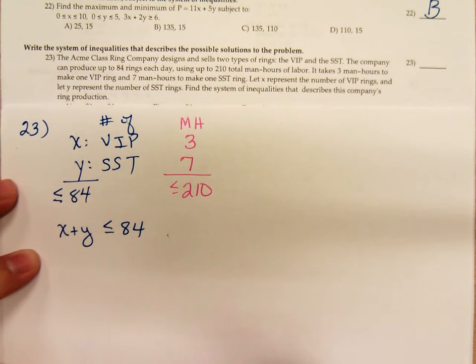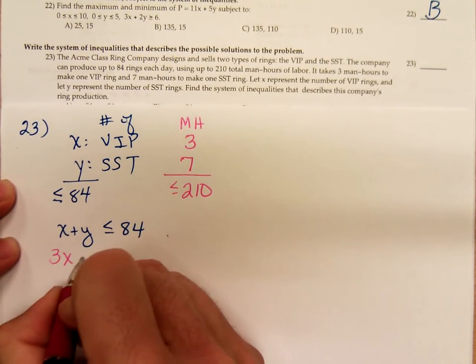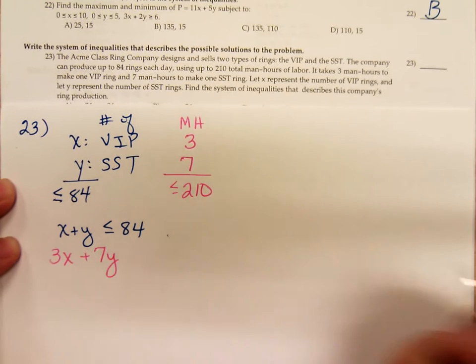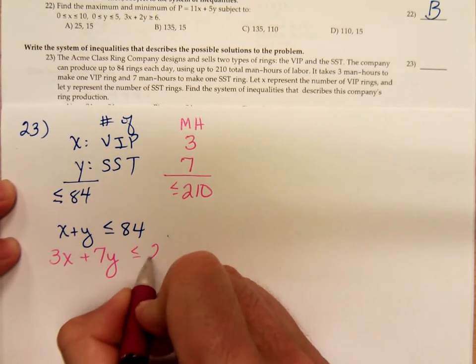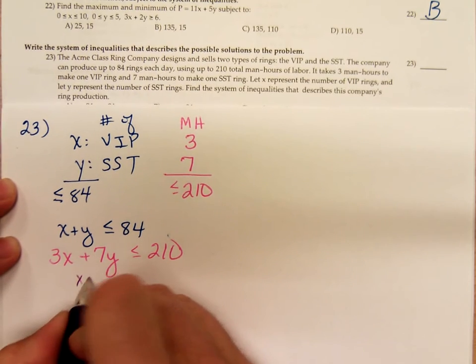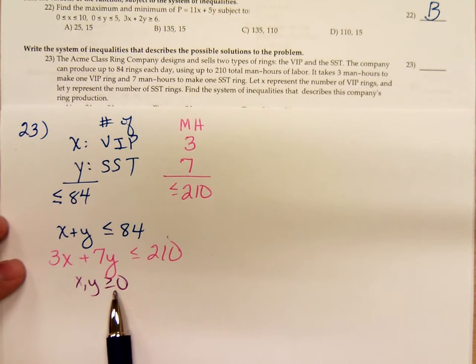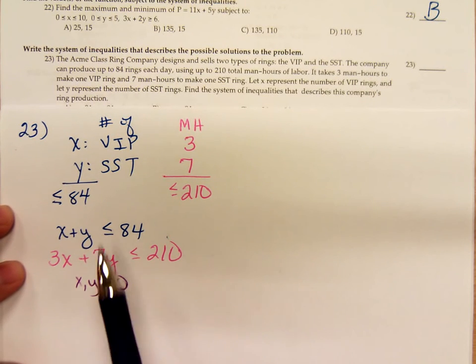And hopefully at this stage of the game you've gotten pretty good at setting these up. It'd be 3 hours for every VIP plus 7 hours for every SST less than or equal to 210. And let's throw in the obvious non-negativity constraints. You can't have a negative number of rings.